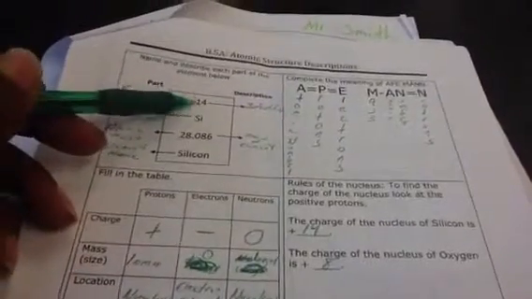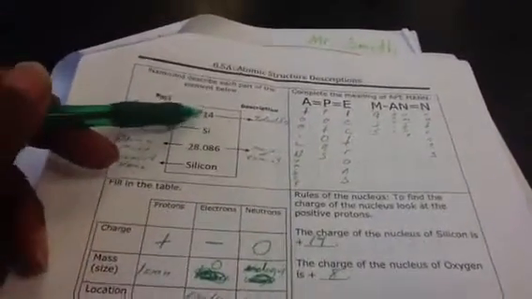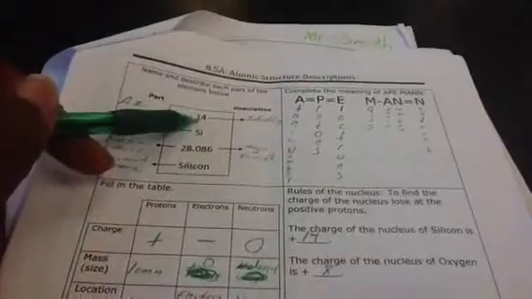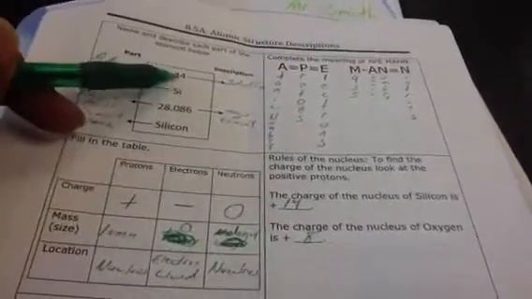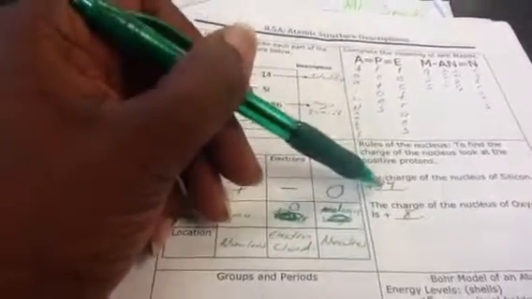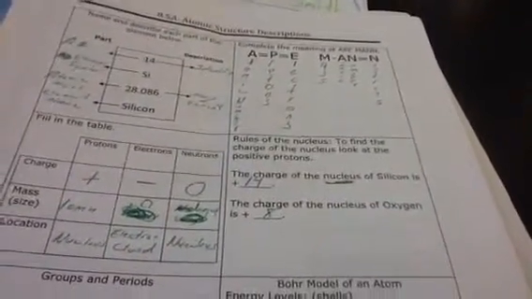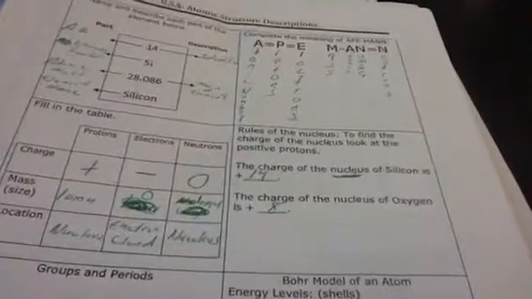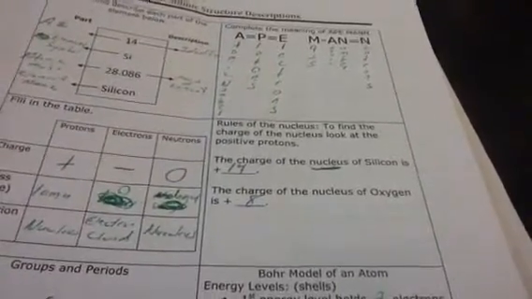So to figure out what that charge is, we just count how many protons are in the nucleus. Now, we look at silicon, we don't have to do any counting because the box is right here. And we know that the atomic number is the same as your number of protons. So the charge of the nucleus of silicon, make sure you're clear on that key word, is going to be 14, because inside of that nucleus there are 14 protons.